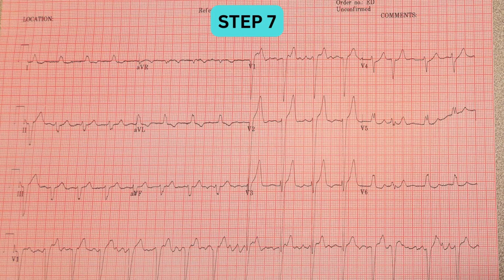Great job working through this ECG quiz on left bundle branch block. Remember the key points. A broad QRS complex greater than 120 milliseconds. The classic M-shaped notched QRS in leads V5 and V6. Deep S wave in V1 to V3. And those discordant ST-T changes that can sometimes mimic ischemia. Left bundle branch block can be tricky, but with practice, you will spot these patterns quickly.